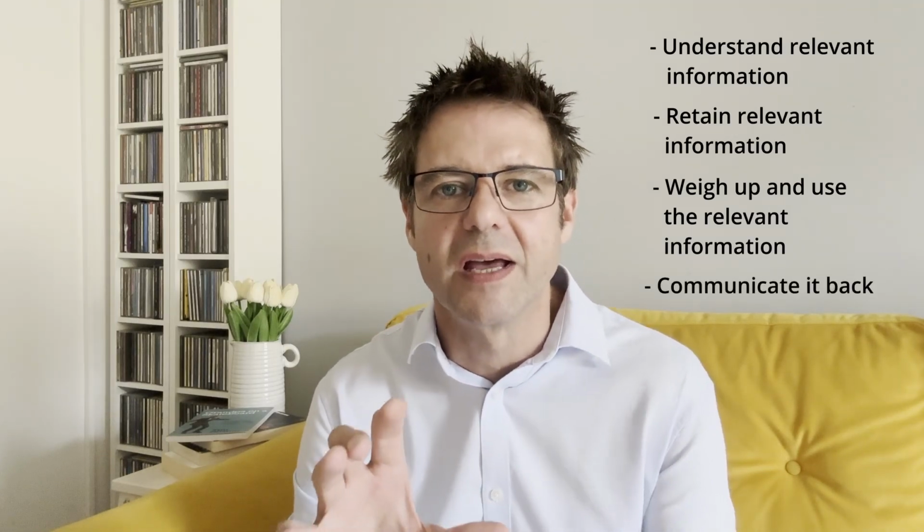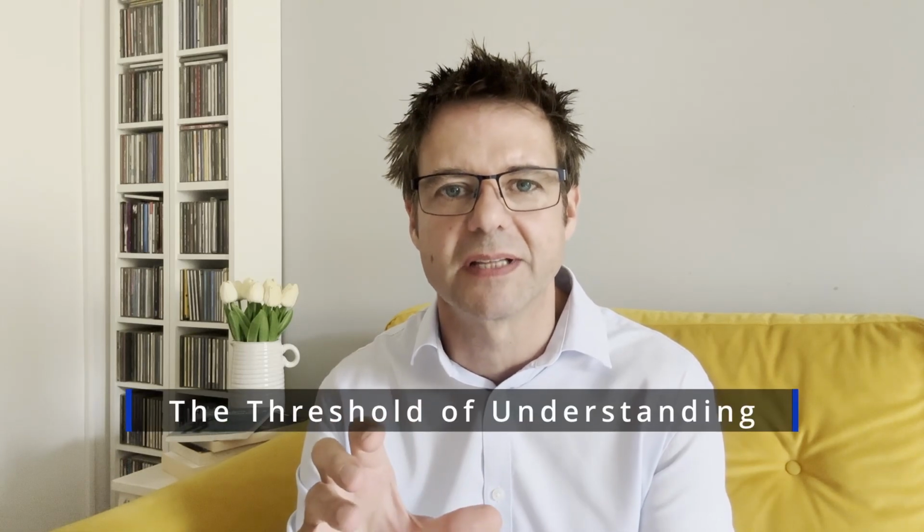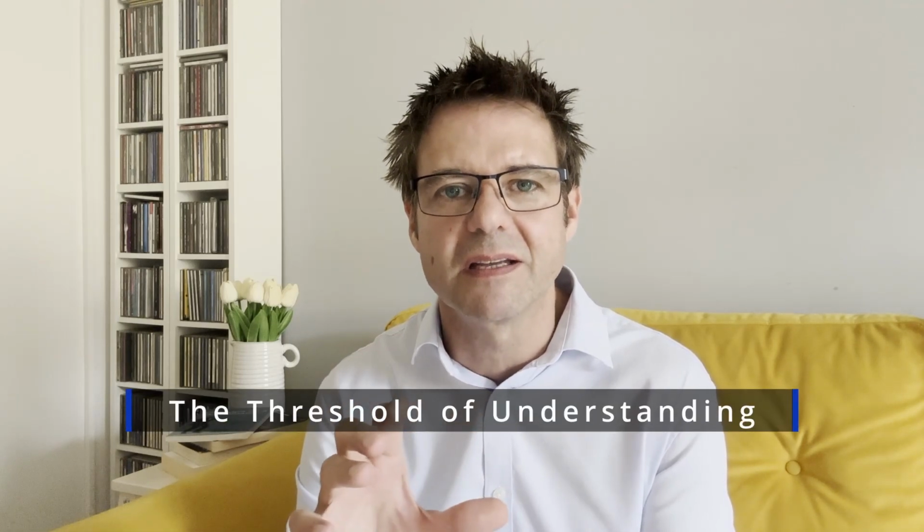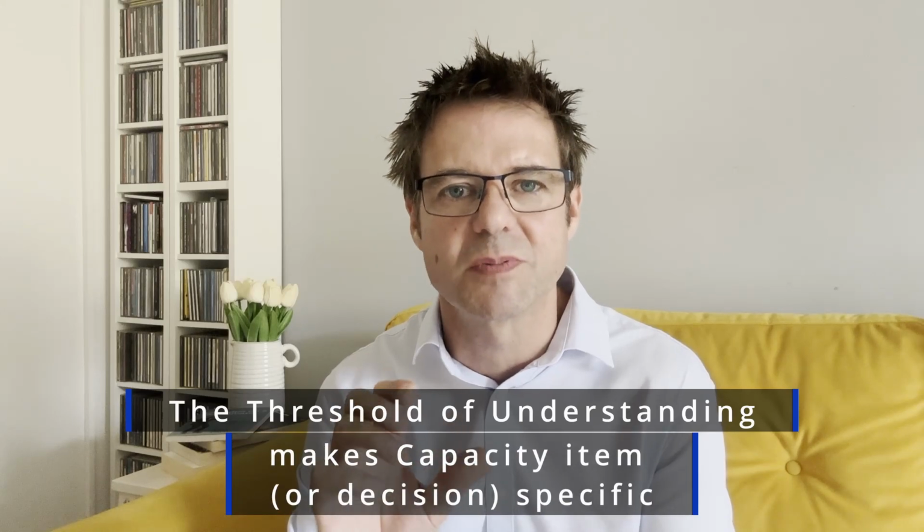They have to be able to understand relevant information. They have to be able to retain that relevant information. They have to be able to weigh up and use that relevant information. And they have to be able to communicate it back. Now, one of the key words there is relevant. There's something called the threshold of understanding. And this is the thing that makes capacity issue specific.